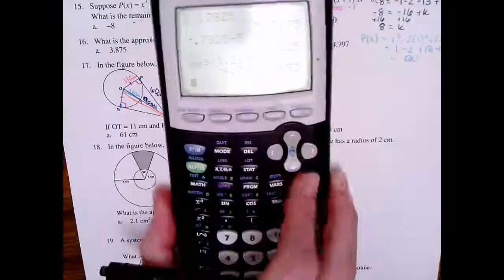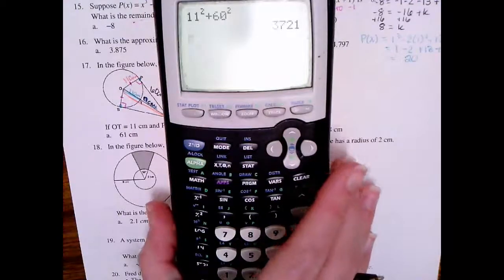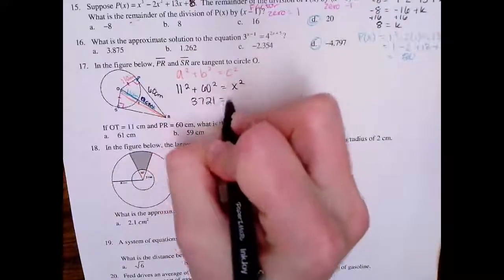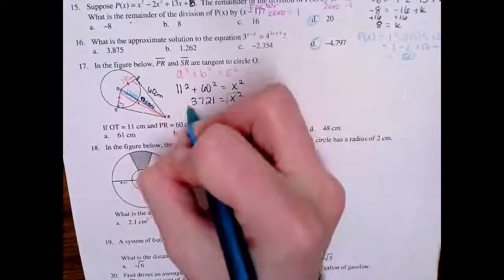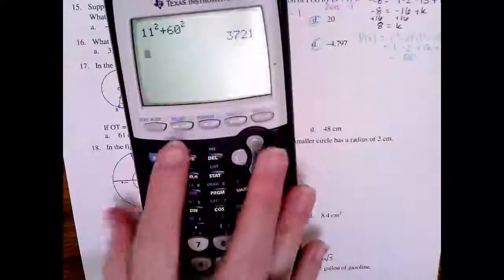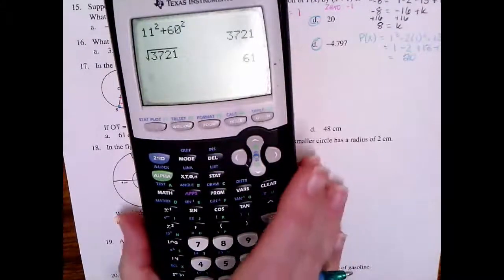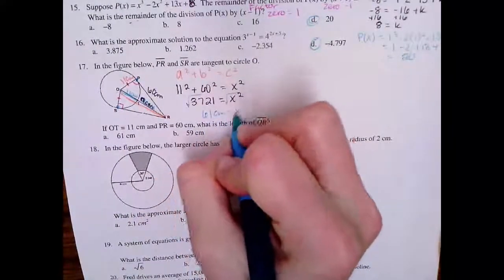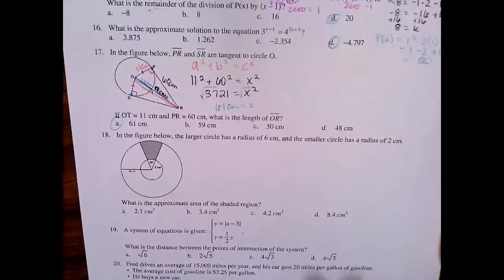You can just plug that into the calculator. 11 squared plus 60 squared, you get 3,721. So 3,721 equals x squared. How do we undo a squaring? We square root. Square root of 3721, and you get 61. 61 centimeters equals x. So your answer here is A, 61 centimeters.